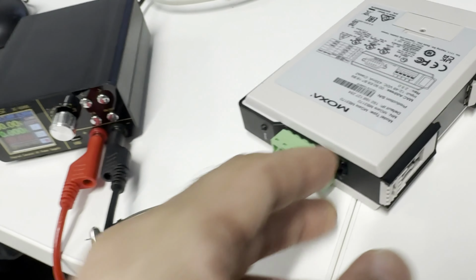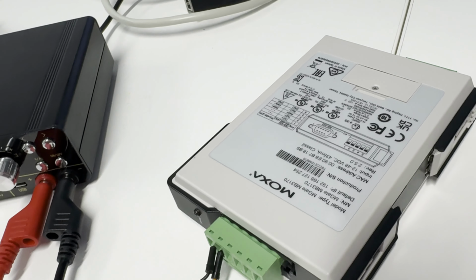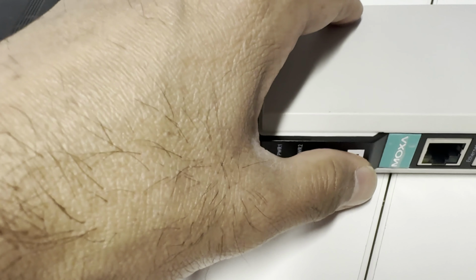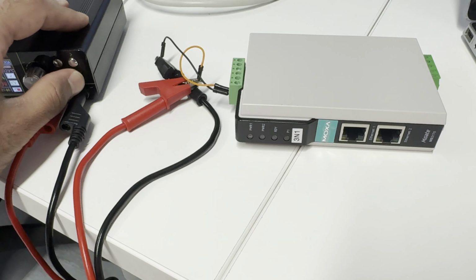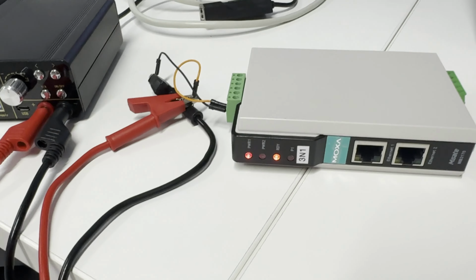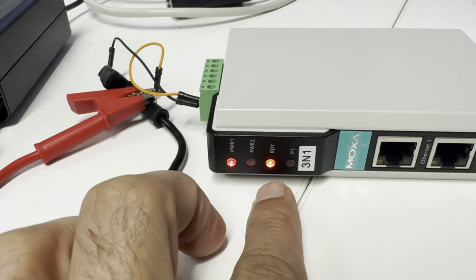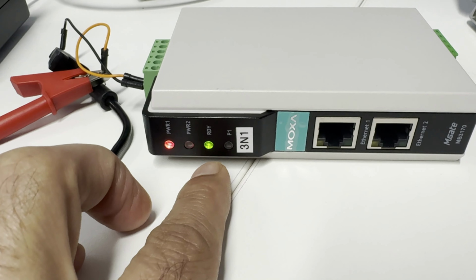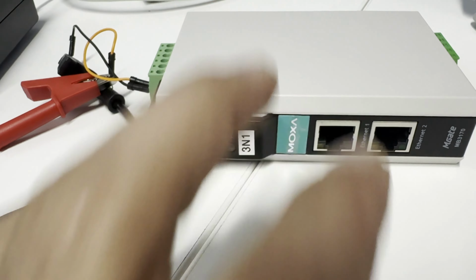So let's turn it on. There we go. Now we turn on the power supply, as you can see, and we have to wait for this red light. It has to be green, as you can see. Now the device is powered up.